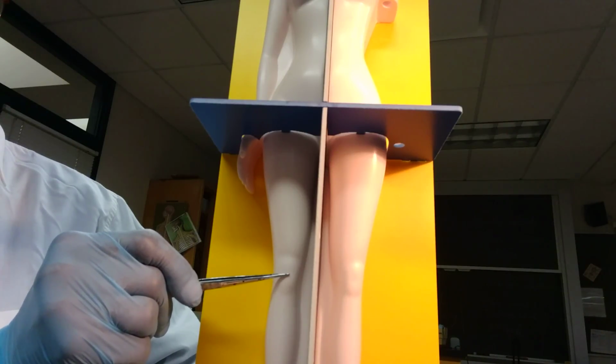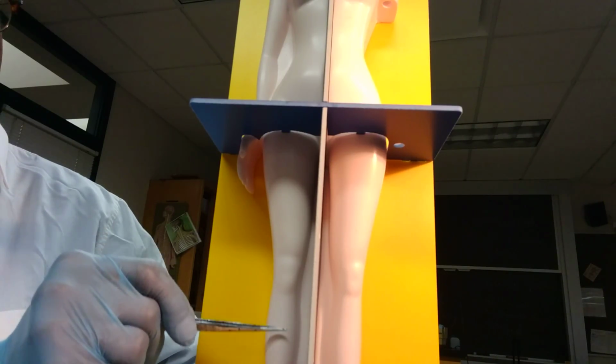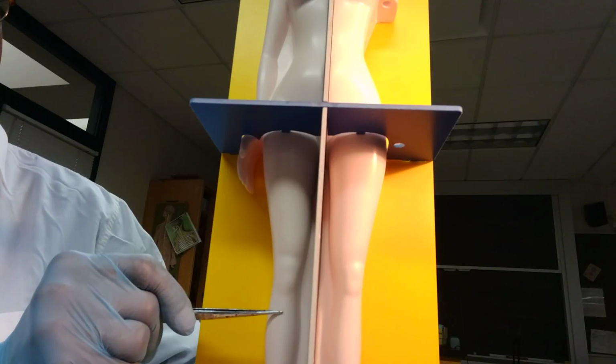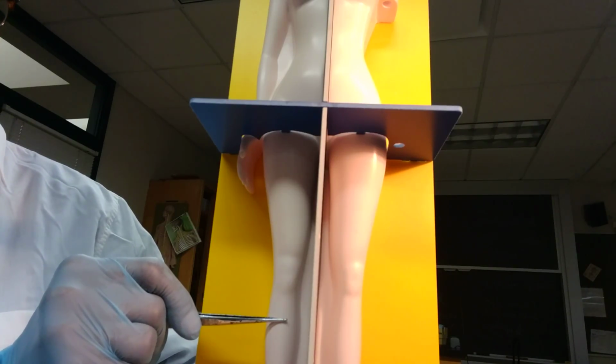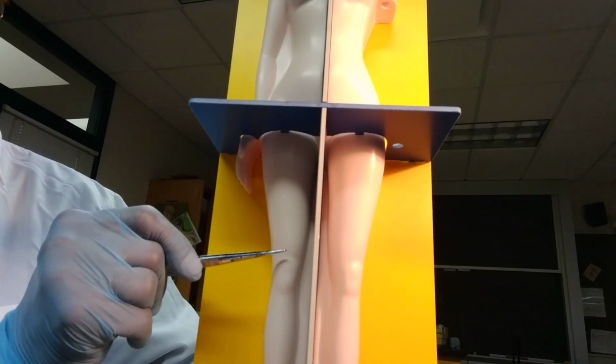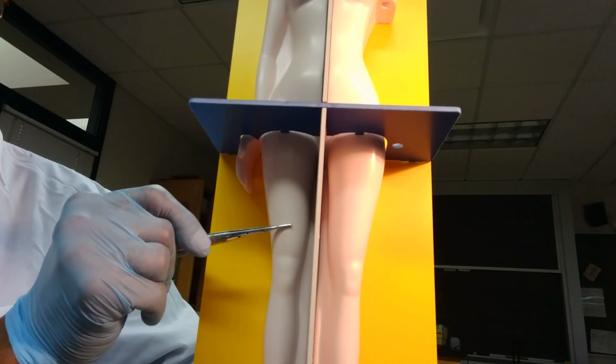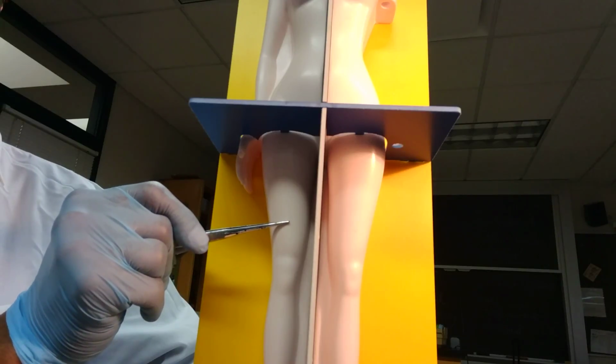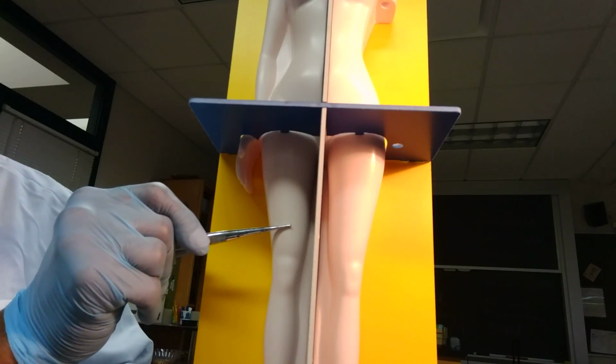Anything that is away from the knee and towards the floor, like here, would be distal to the knee, while any position that is away from the knee and towards the top of the body is known as proximal.